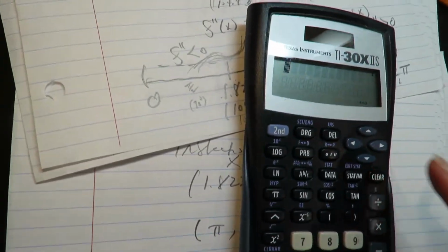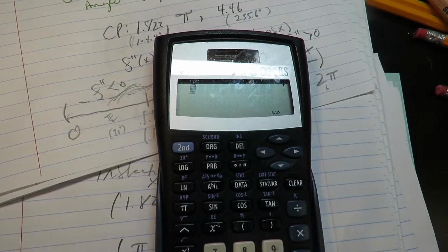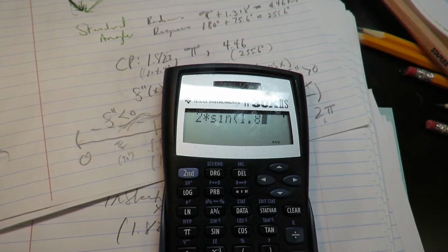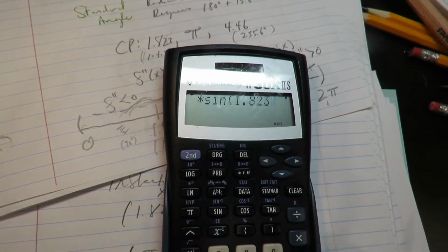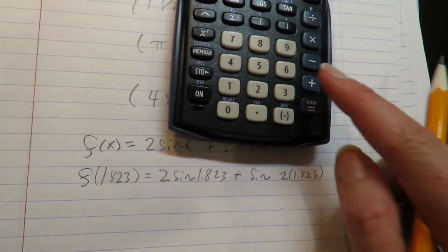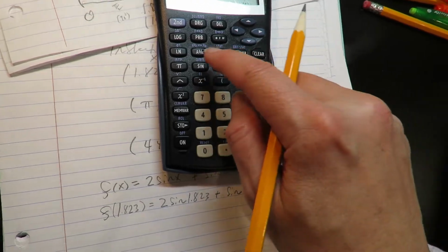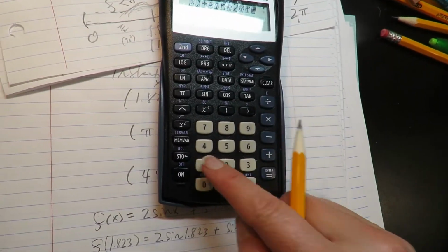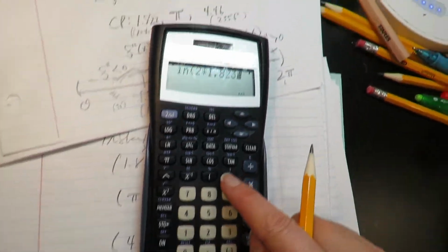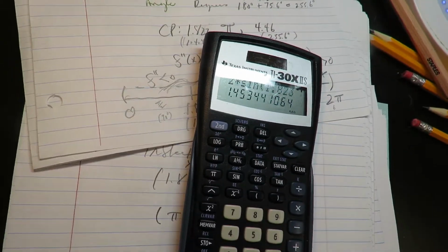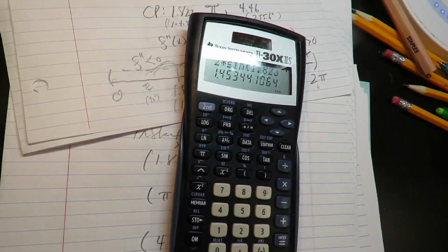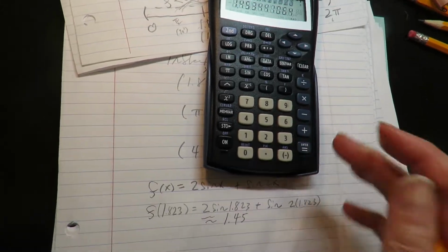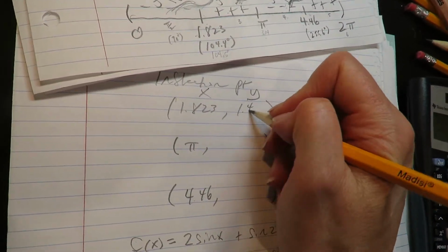It's just up to you. There's more than one way to do this. Okay. 2 times sine 1.823 plus sine of 2 times 1.823, all of this going in the sine. That is going to be about, I'm just going to round to the tenth digit, 1.45. Okay, 1.45.